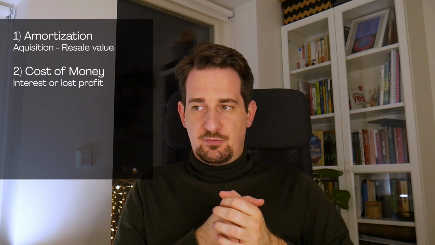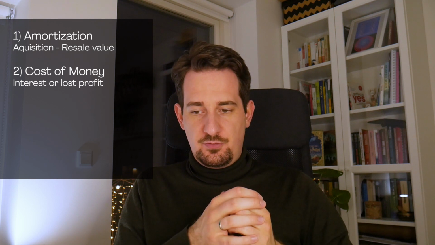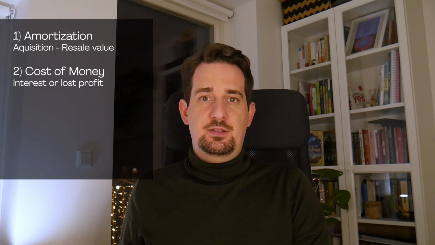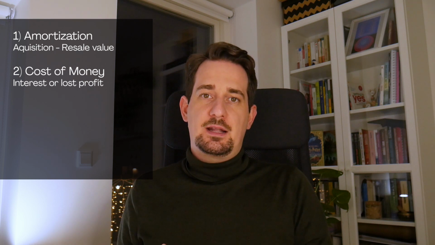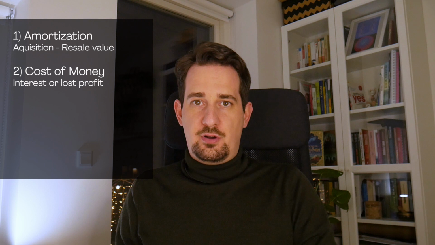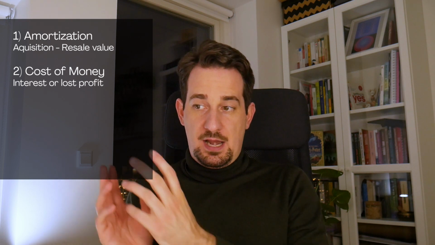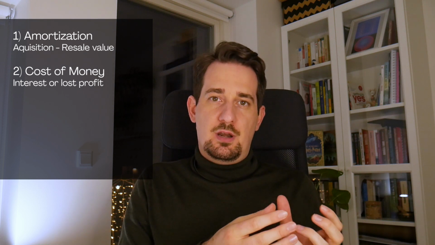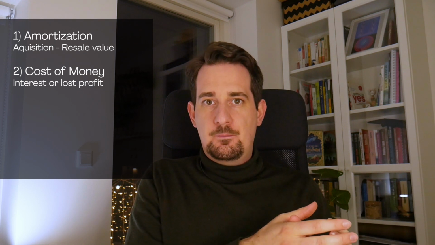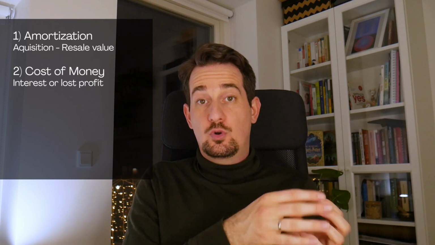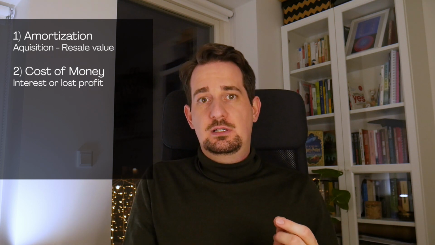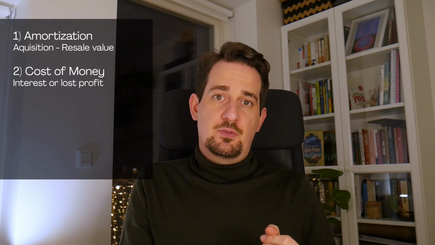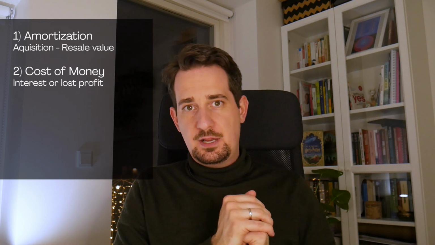So let's assume that you have money to buy a car. If you instead took that money and put it on the stock market or invested it in some other ways, then you could expect that you would have a return on your investment. By not doing that, and instead buying a car, you lock up that amount of money in the asset, so that amount of money won't be able to turn a profit for you. That lost profit is known as alternative cost. So that's the second part, that's the cost of money.